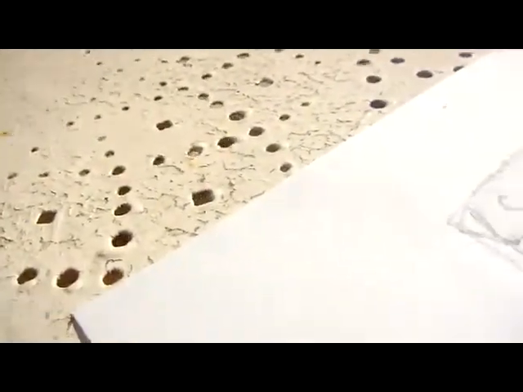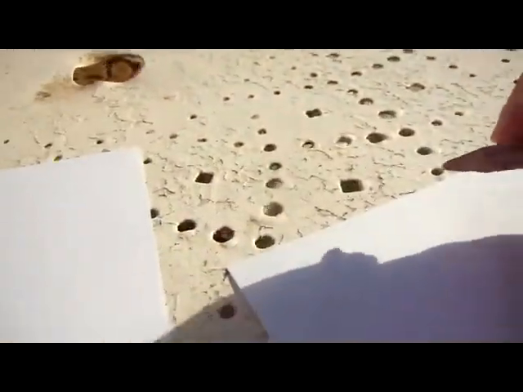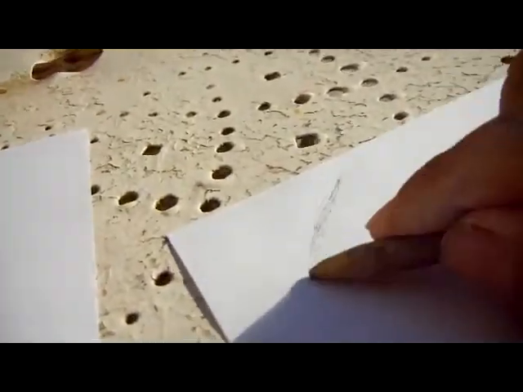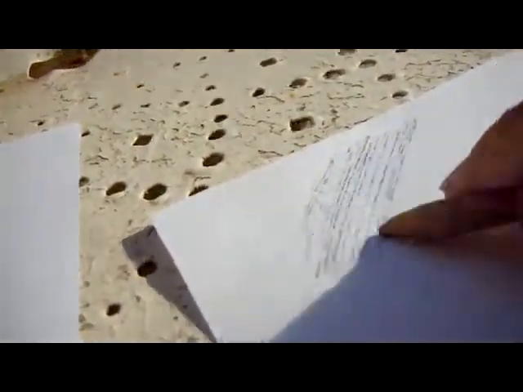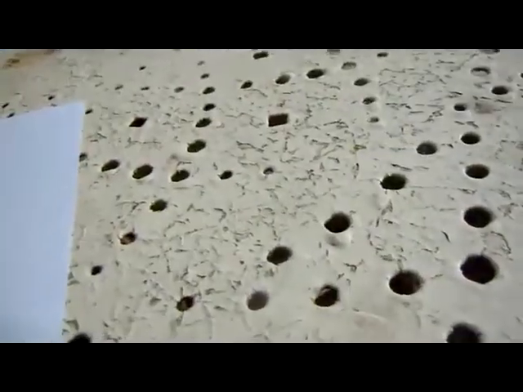Let me show you how cool this is. You think you're drawing, but you're actually printing. You're not printing the top, you're printing the bottom.